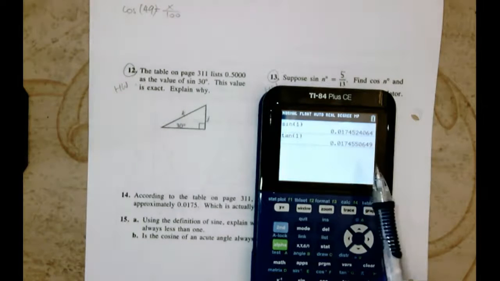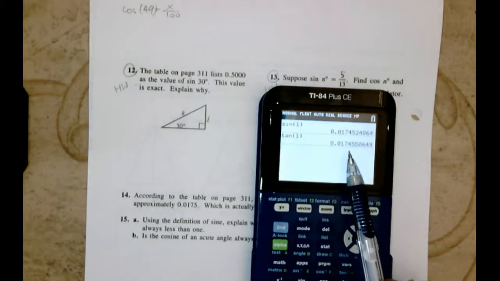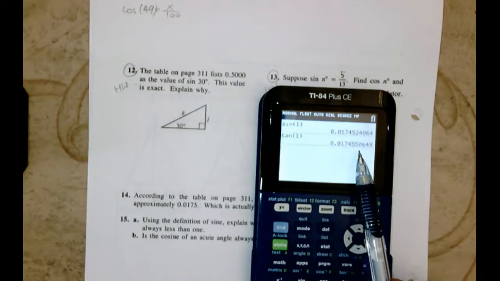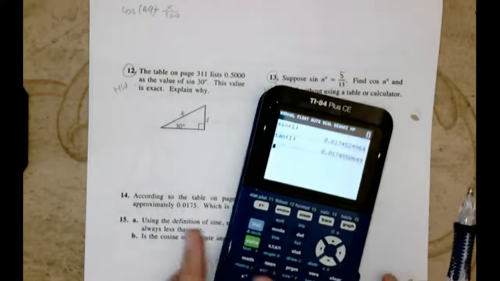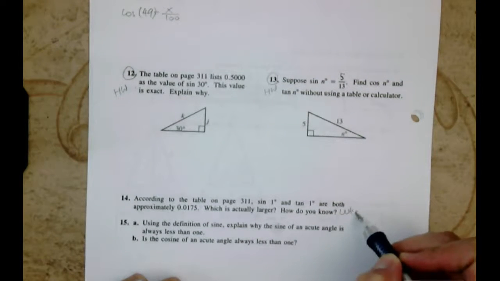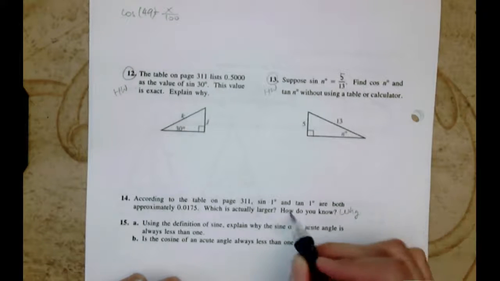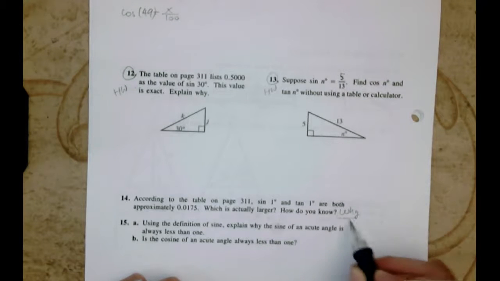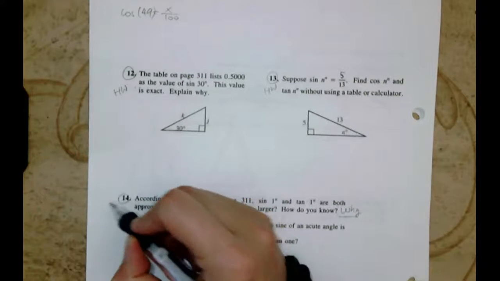So it's exactly the same until the fifth decimal place. It starts to get different on the sixth. So tangent is actually bigger. So the question is why? How do you know it will be bigger without a calculator? So why is it bigger? I want you to think about that. Okay, these are all good questions.